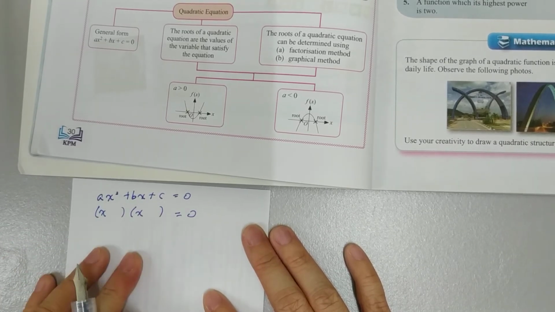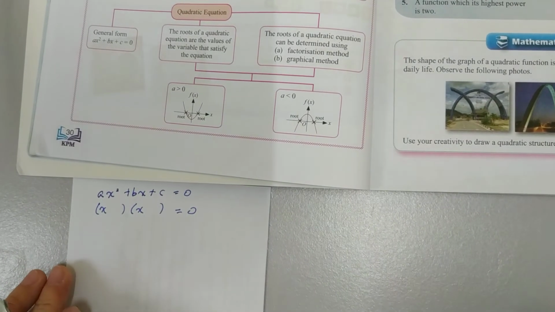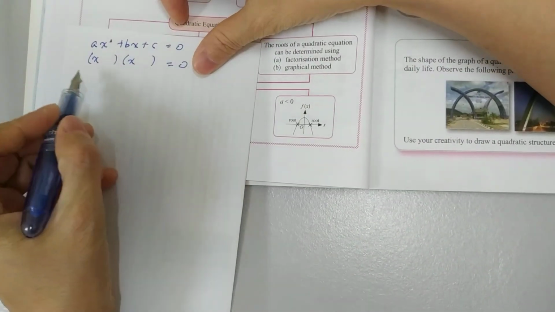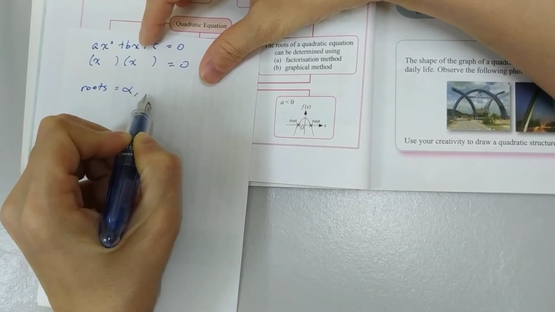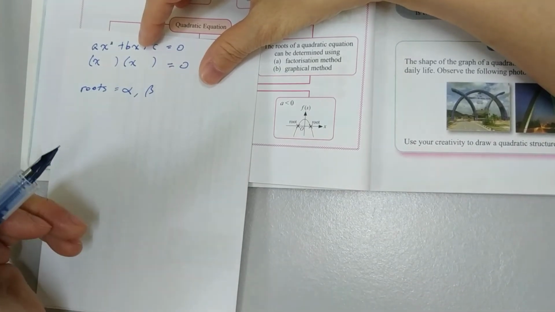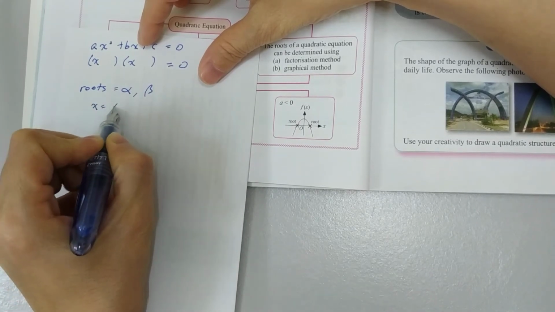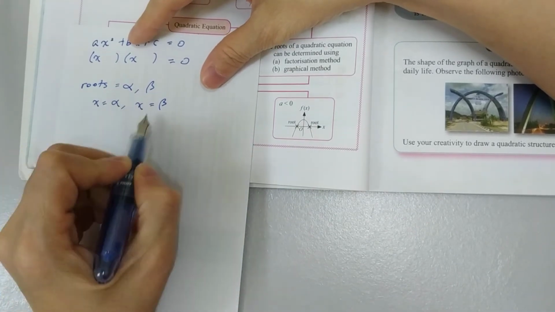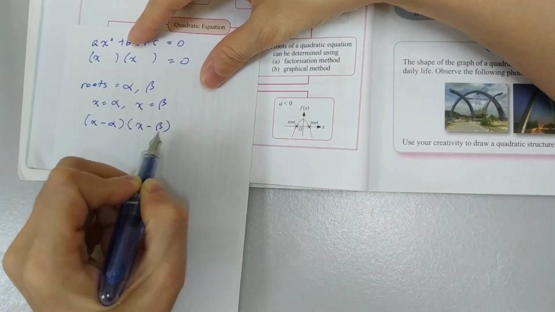Right? Plus or minus. So this one, what you will be able to learn is that if I reverse it, let's say the roots are alpha and beta. This is basically reversing how you do your factorization. So x equals alpha, x equals beta. Now when I bring them over, it becomes (x minus alpha)(x minus beta) equals 0.